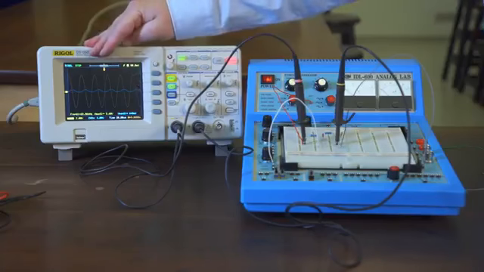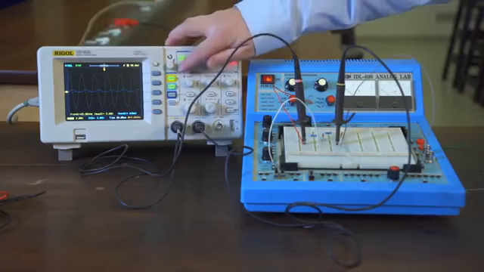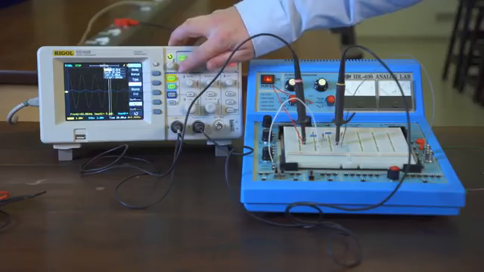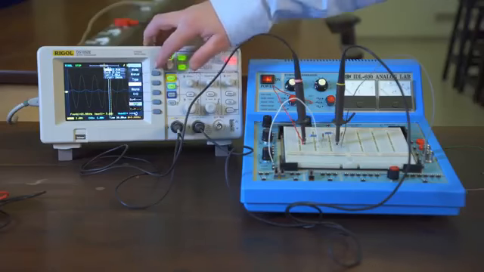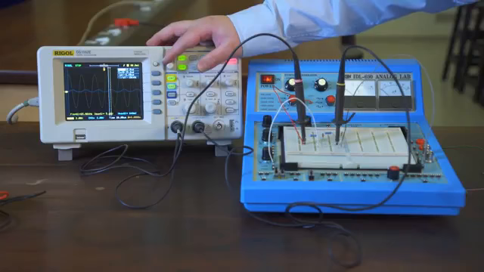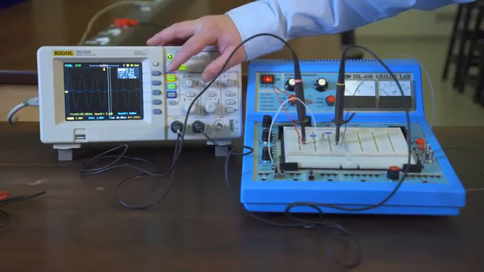We'll take a picture of this, and then we'll use our cursor function again to determine the time separation between our input and our output.